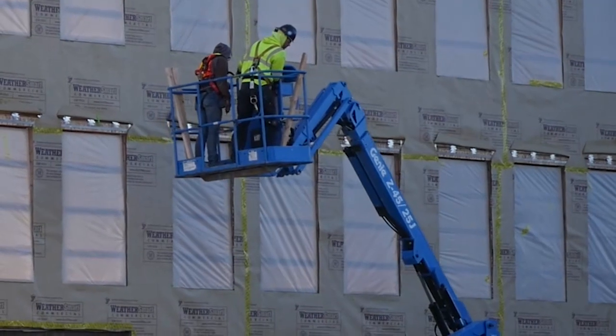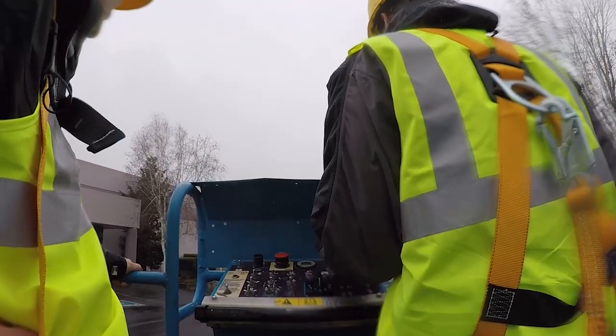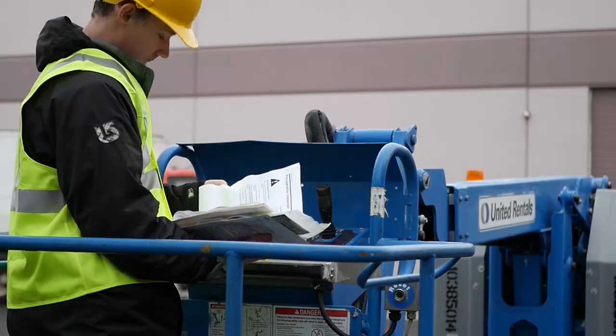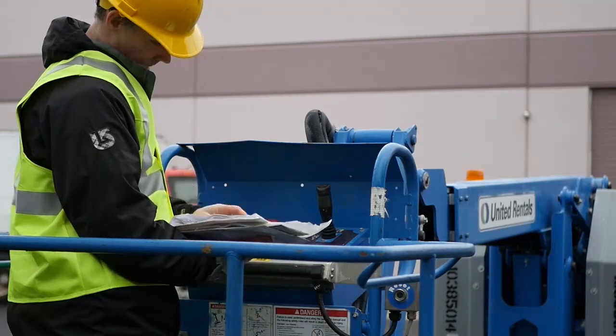Maintain communications between the driver and the operator. Limit the device to an appropriate speed for the conditions. Check the owner's manual for any additional rules or requirements for mobile operation.